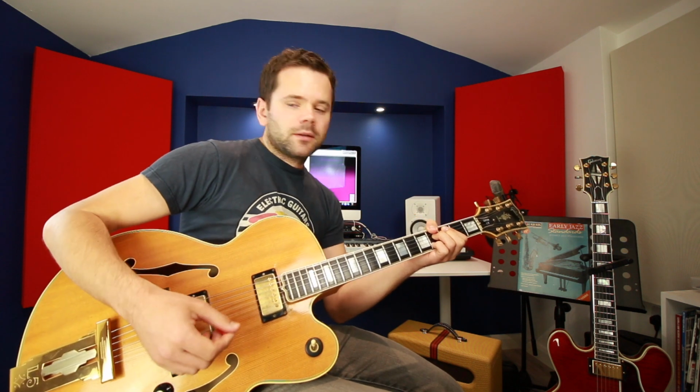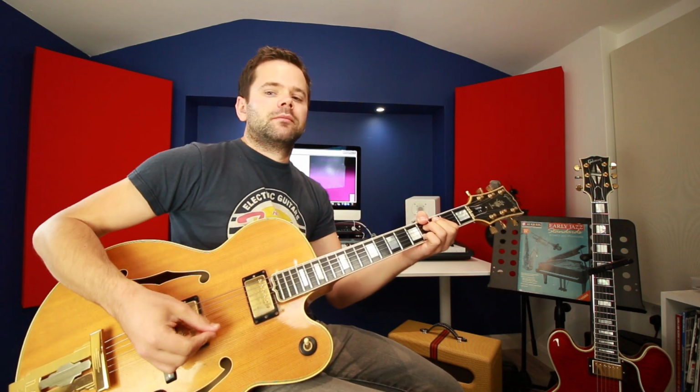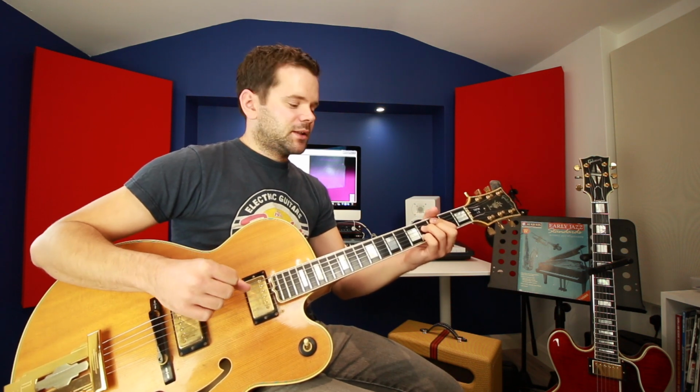If I put the A flat in with my thumb on the E string, that becomes A flat 7. So they're two very closely related chords, which is why you might hear some people use A flat 7 and other people using E flat minor 6 or just plain old E flat minor. So just a variation that might happen.